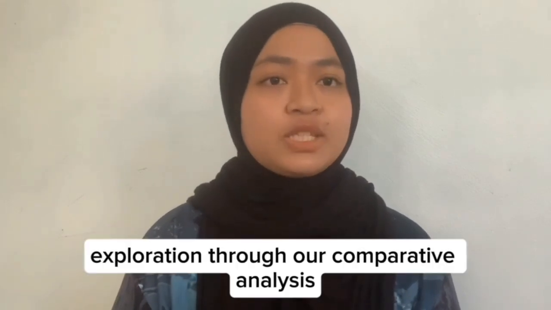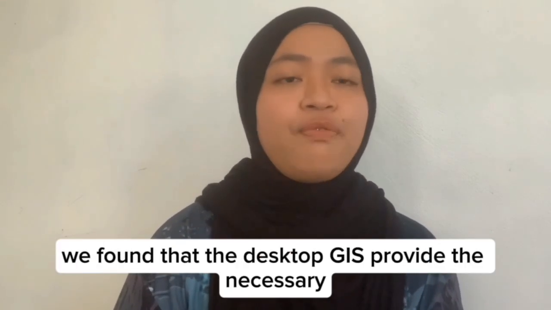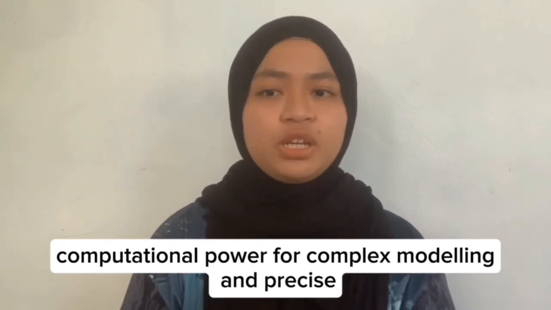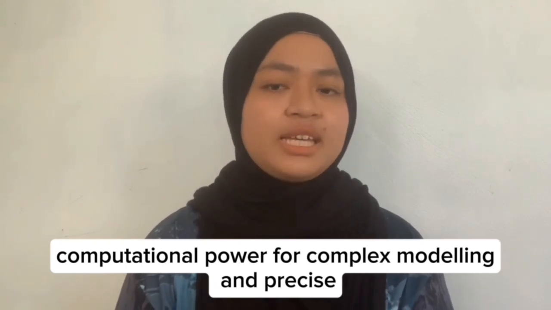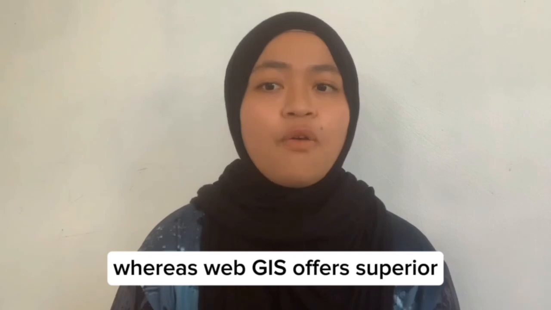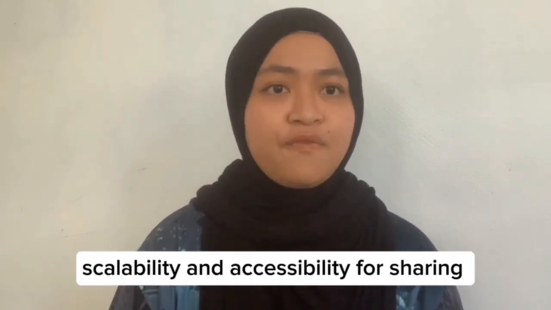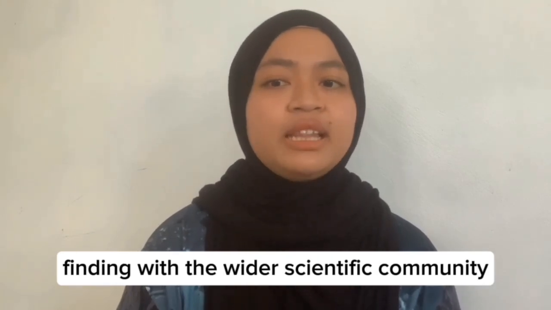In conclusion, our project highlights the transformative role of GIS in modernizing REE exploration. Through our comparative analysis, we found that desktop GIS provides the necessary computational power for complex modeling and precise symbology, whereas WebGIS offers superior scalability and accessibility for sharing findings with the wider scientific community.